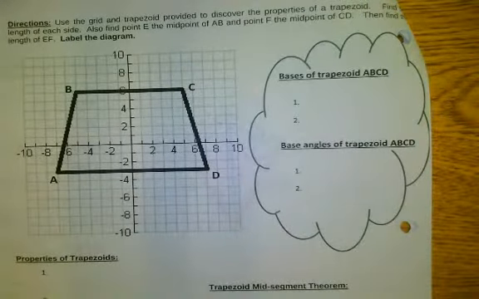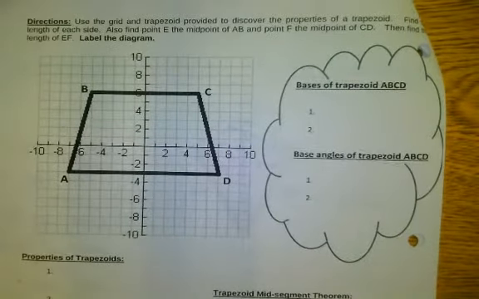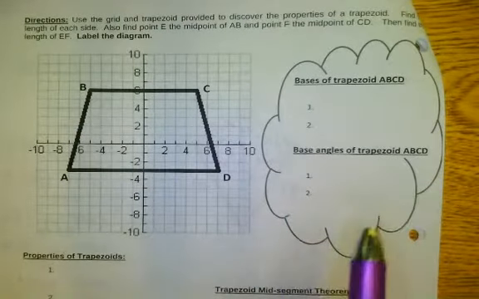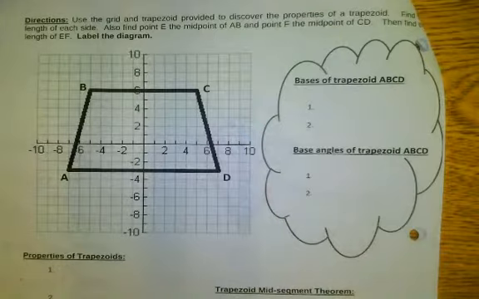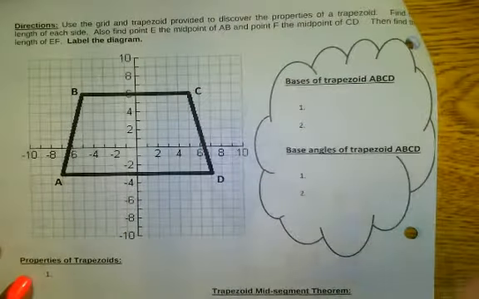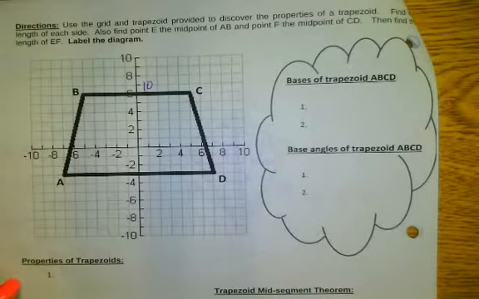Okay, use the grid and trapezoid provided to discover the properties of a trapezoid. Find the length of each side. What is the length of BC? 12. No, 10. What is the length of AD? 14.